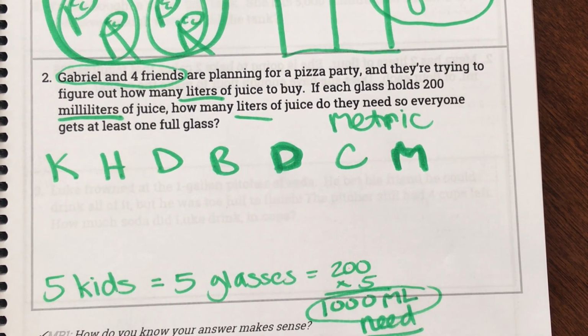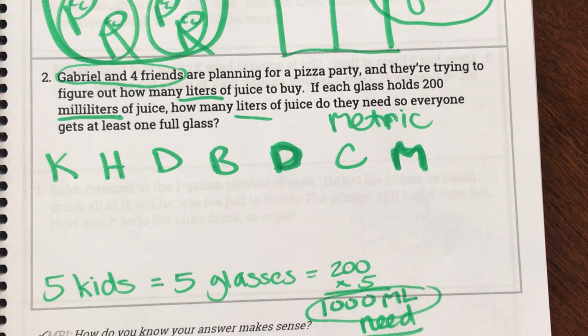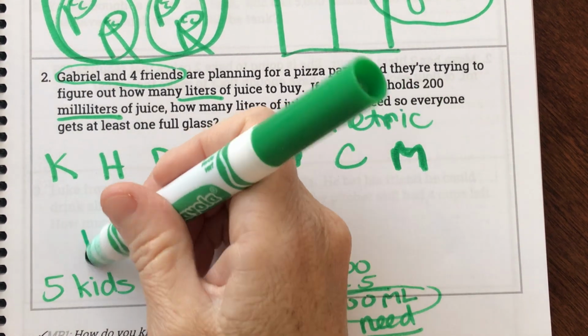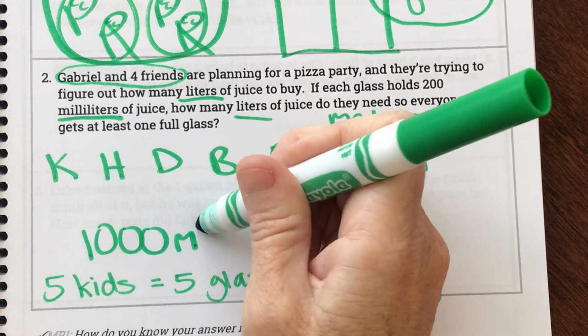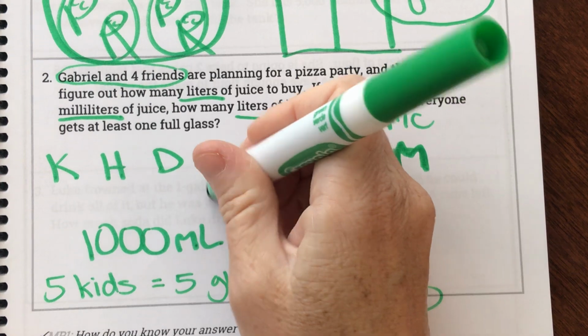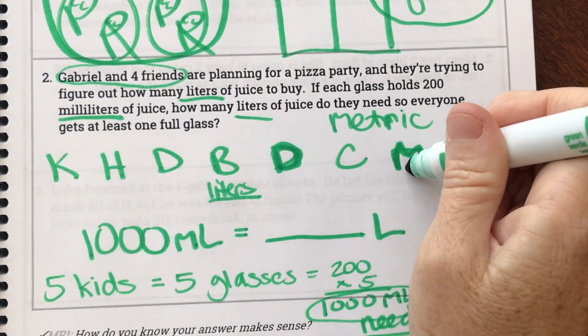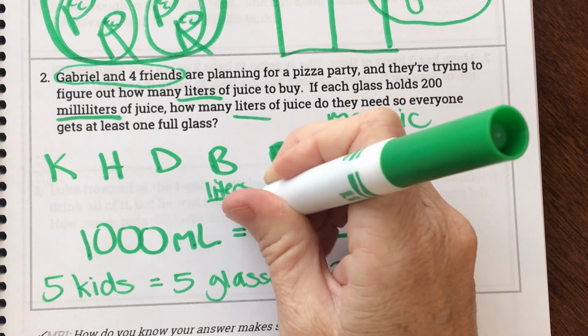So that's what they need, but they want to know how many liters do they need. So this is what we need. We need 1,000 milliliters. How many liters is that? So we can say 1,000 milliliters equals how many liters? Okay, and I know liters is my base measurement. So we're going to go from milliliters to liters.